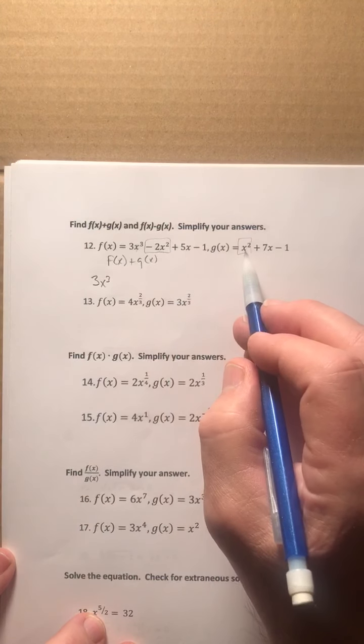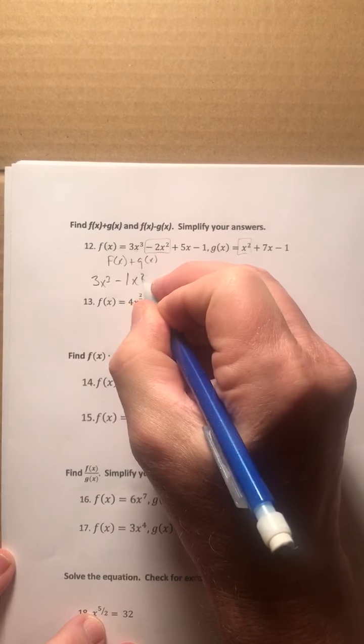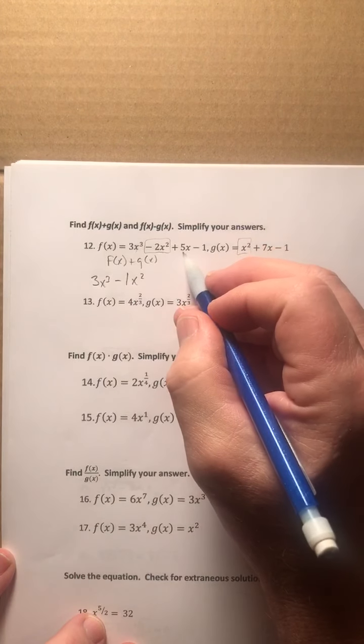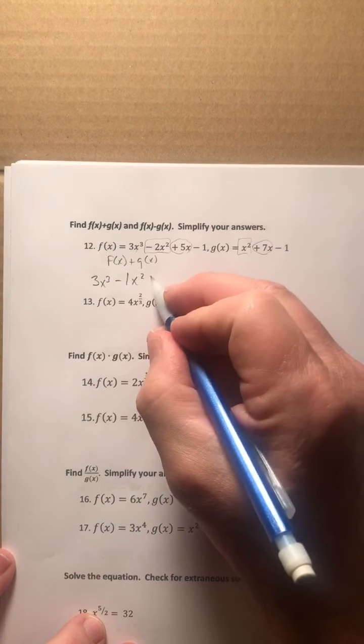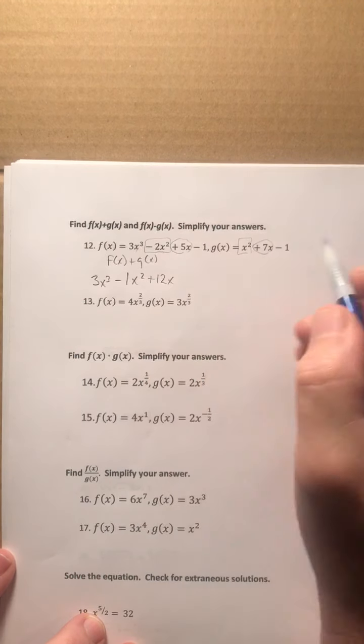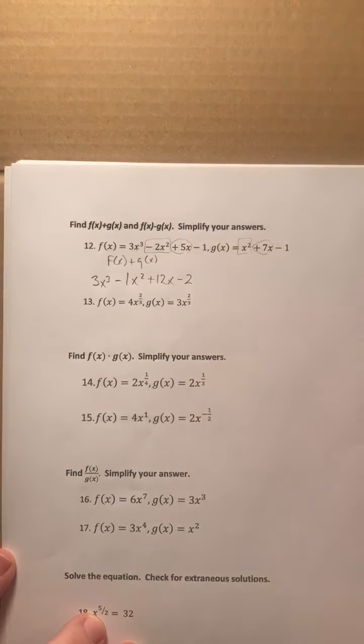So signs are different. We subtract, take the sign of the higher number, so it becomes a negative 1x squared. And then we have a positive 5x and a positive 7x, which gives us a positive 12x. And then we have a negative 1 and a negative 1, which gives us a negative 2.